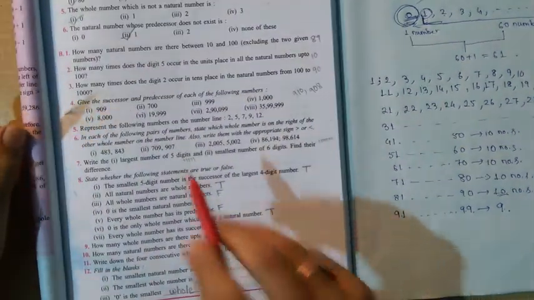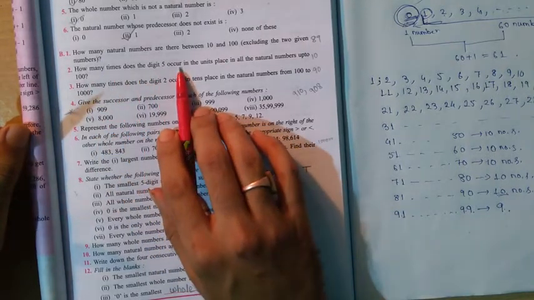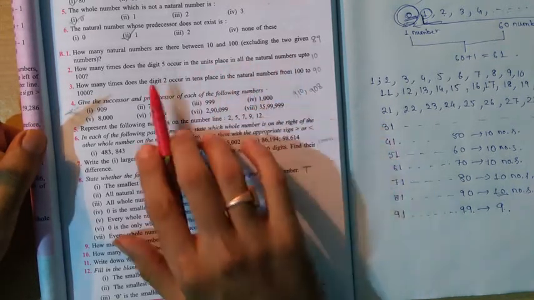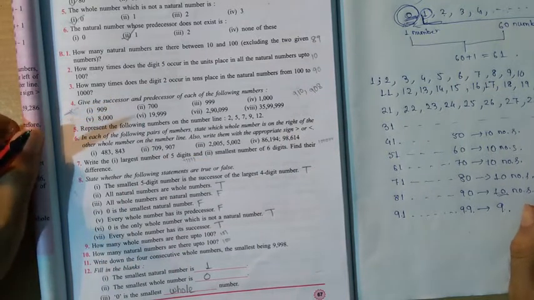So read the question again. How many times does the digit 5 occur in the units place? So you know what is the units place? In all natural numbers up to 100. So up to 100 we have 100 natural numbers, right? And out of those numbers, how many such numbers we have in which the last digit is 5, or we can say the units place of the number is 5.